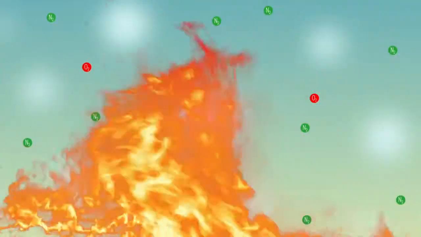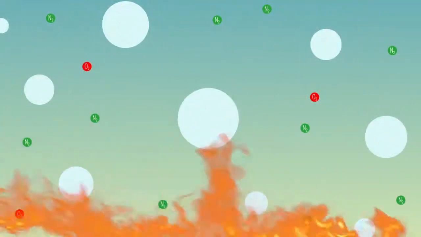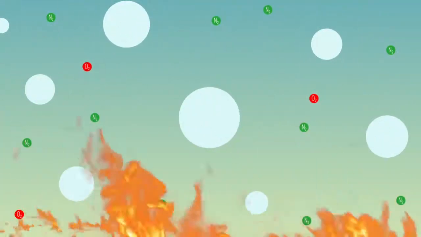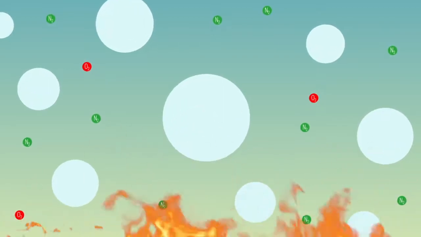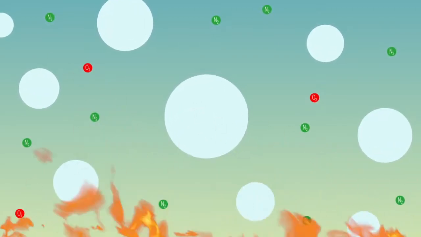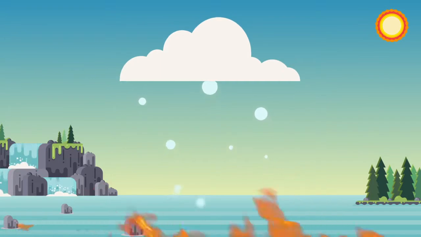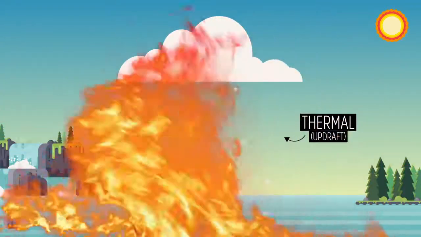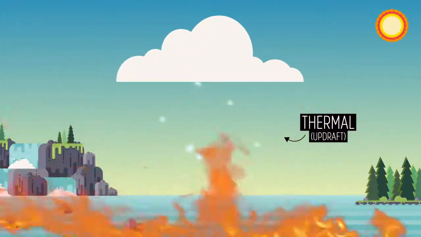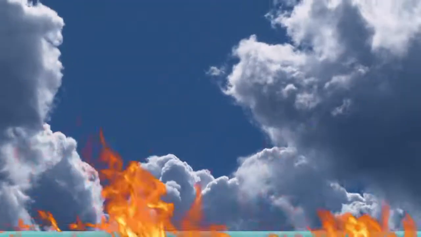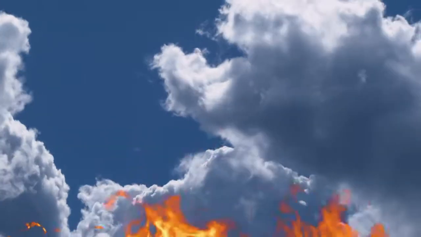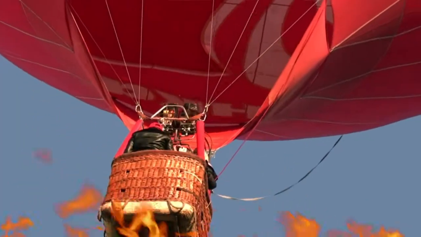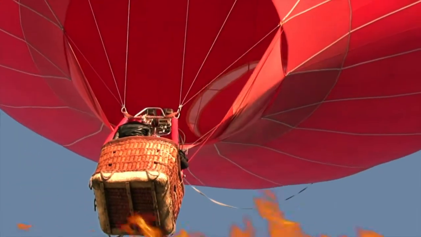When water vapor condenses into those tiny droplets, heat is released. That heat causes the air in the cloud to expand, making it less dense compared to the surrounding air, and so it rises. That column of rising air is called a thermal. And thermals are really the engine that drives cumulus cloud formation. And fun side note, thermals aren't just useful for creating clouds and keeping them floating above us. They're also used by hang gliders and balloonists to stay lofted.